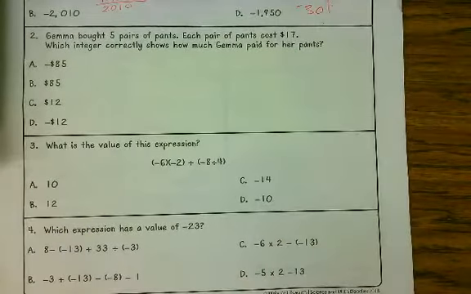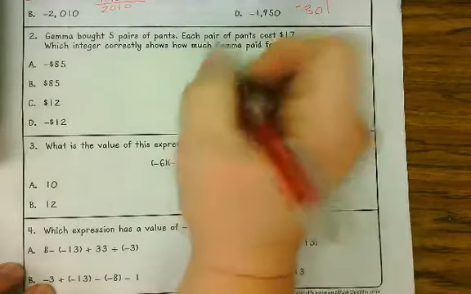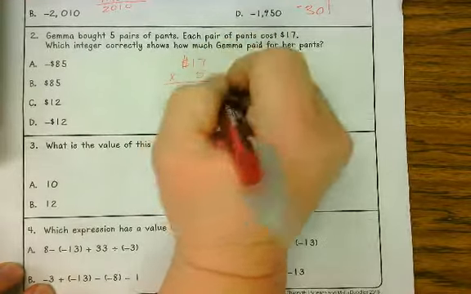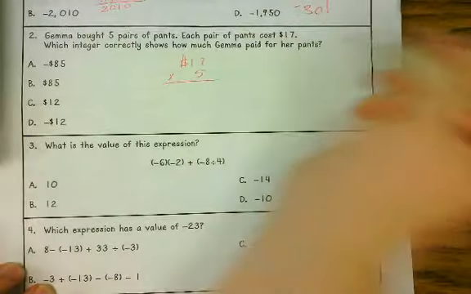We have Gemma bought 5 pairs of pants. Each pair of pants cost $17. Which integer correctly shows how Gemma paid for her pants? Well, they were $17 apiece. She bought 5 pairs. Let's find out how much she paid, right? How much did she pay for her pants?